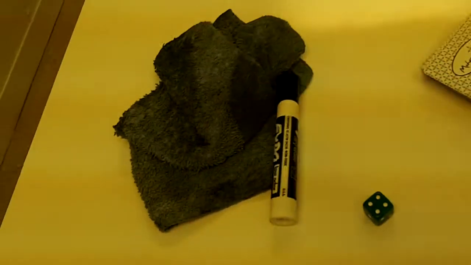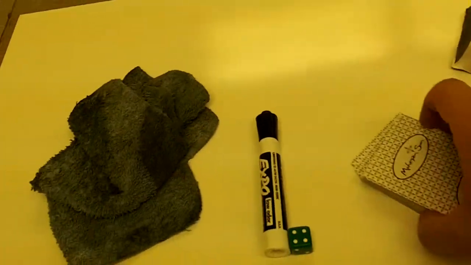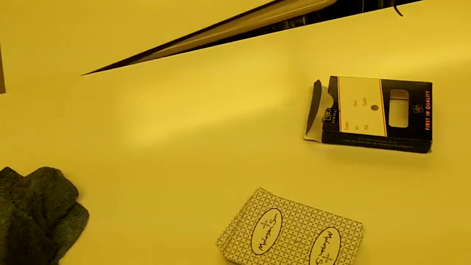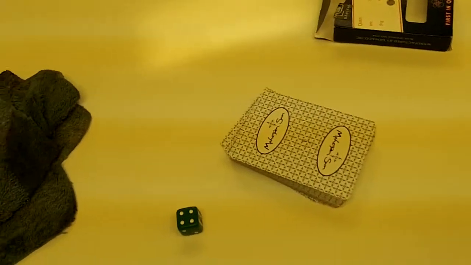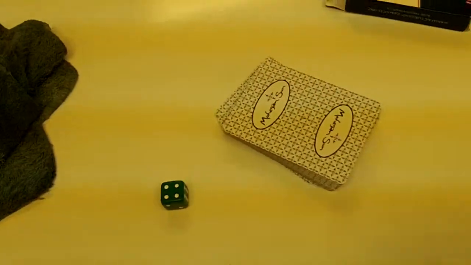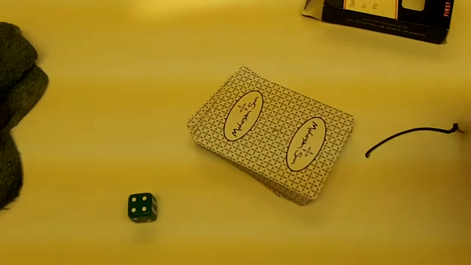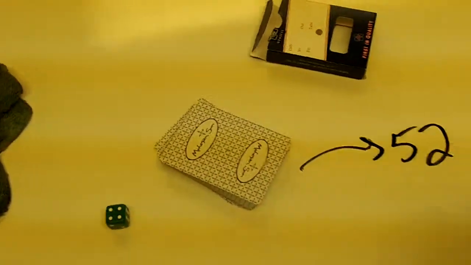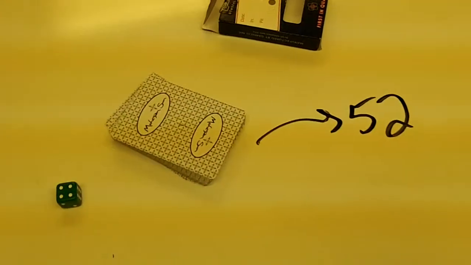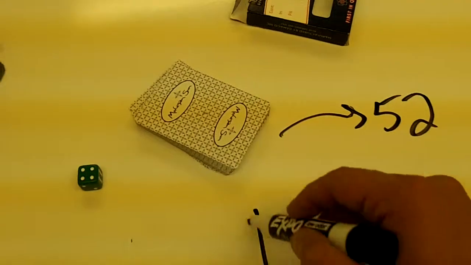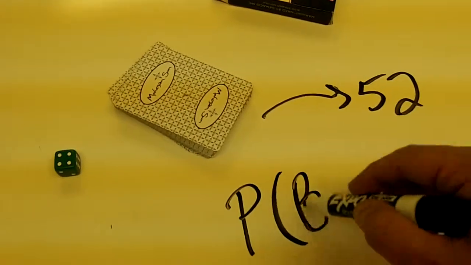What if we were talking about decks of cards? So I have a deck of cards here. And if you know anything about a deck of cards, you know that you have 52 cards in a deck. I'm going to write that down because I don't know if you know that or not. So, 52 cards in a deck of cards. So what if I said to you, what is the probability of choosing a black card?